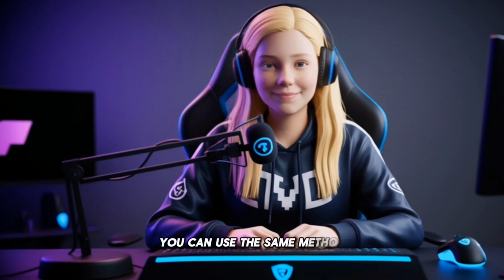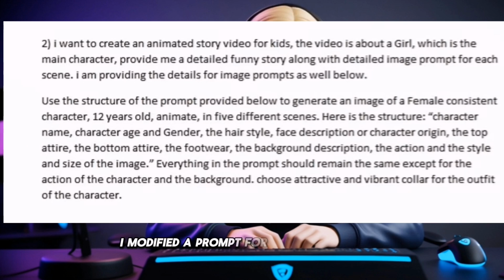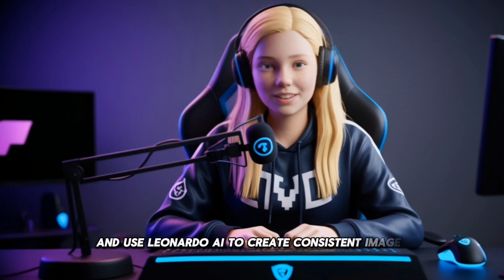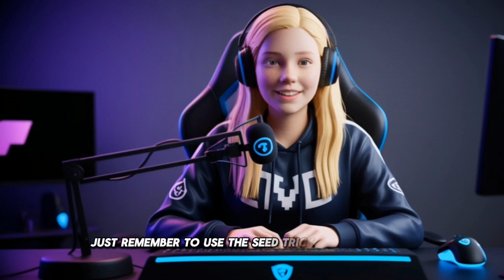If you're creating a human character, you can use the same method. I modified a prompt for a 12-year-old girl. The process remains the same. Generate the story with detailed prompts and use Leonardo AI to create consistent images. Just remember to use the seed trick for each scene.